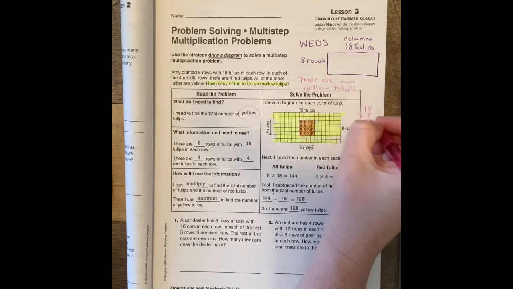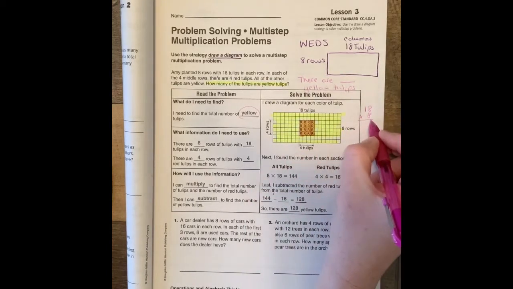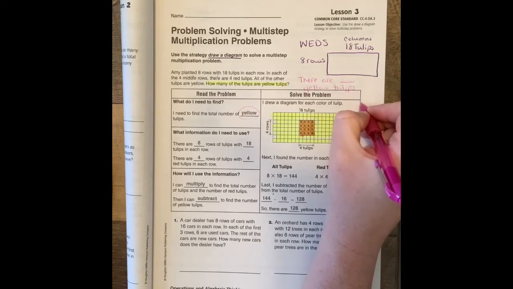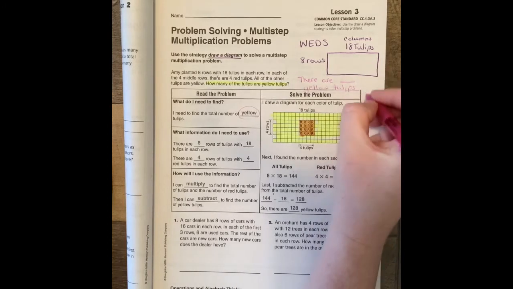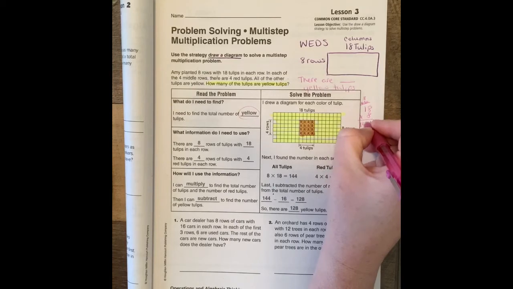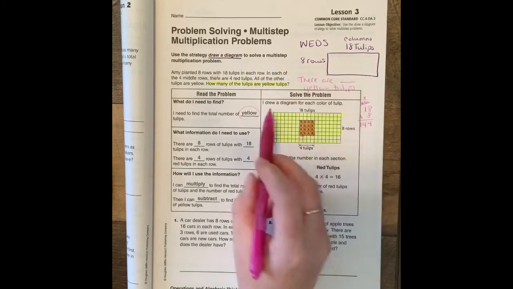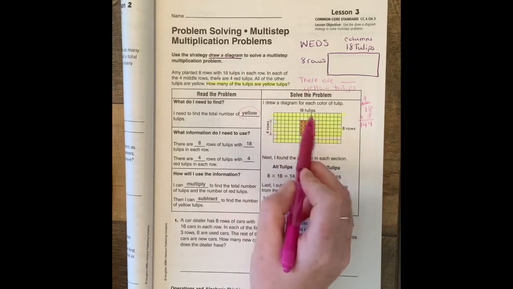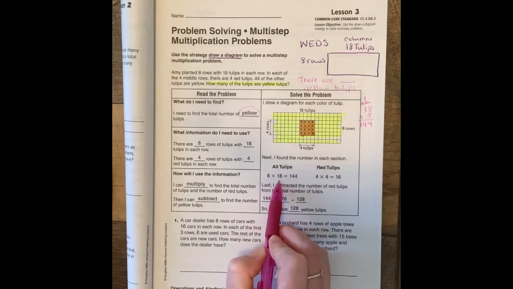And I can do the algorithm if I want to, or you can use the area model, however you'd like to do it. 8 times 8 is 64. 8 times 1 is 8, and 8 plus 6 is 14. So how many total tulips do I have? If I have 8 rows of 18, then I have 144 tulips, which is shown right here.